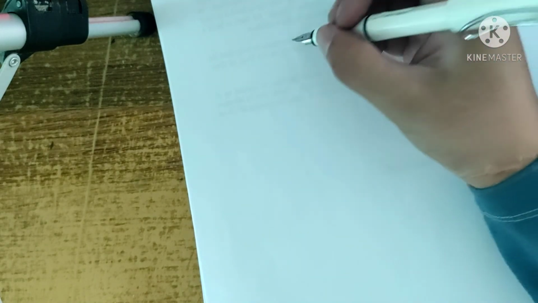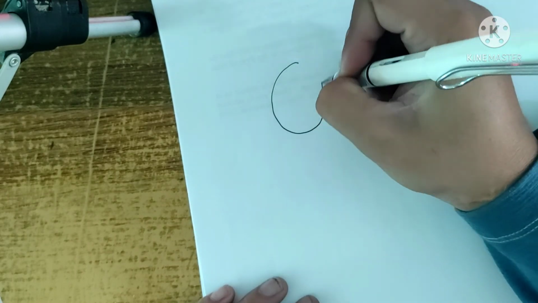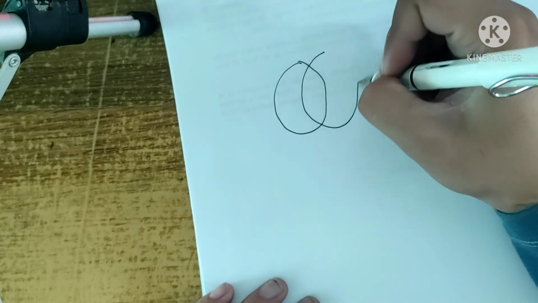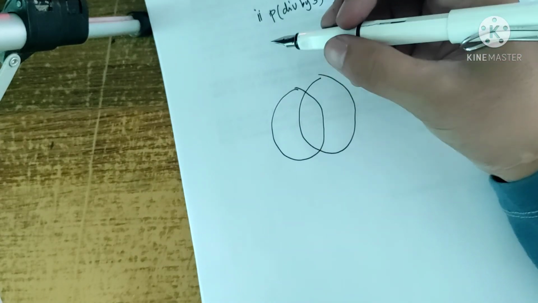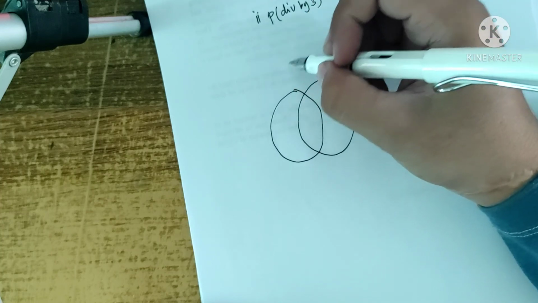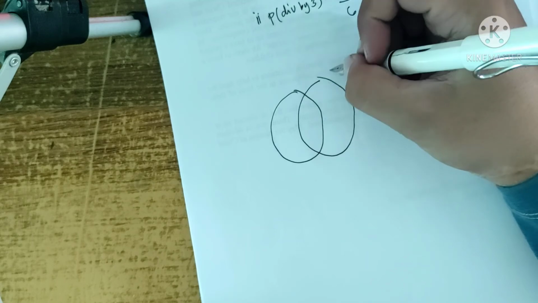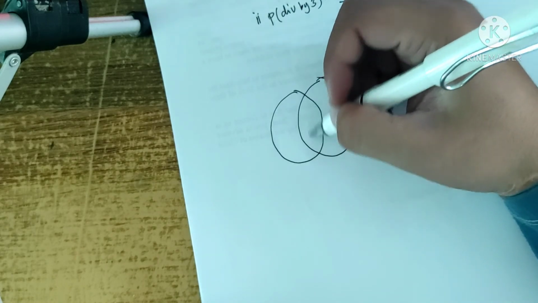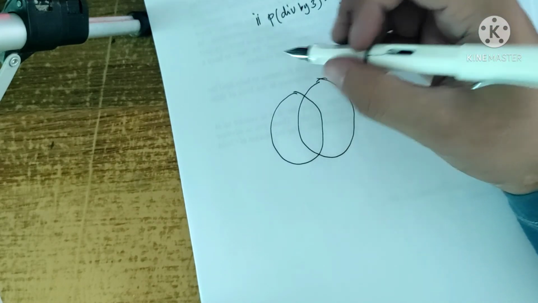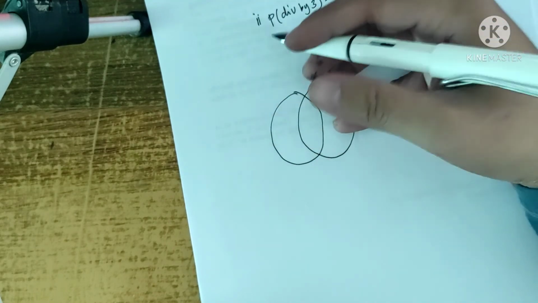So, tingnan natin yung difference ng odds at saka probability using the Venn diagram. So, kung sino man yung hindi familiar sa Venn diagram, yung Venn diagram natin is the two circles combining with each other with a common side and mayroon dalawang side na separate.